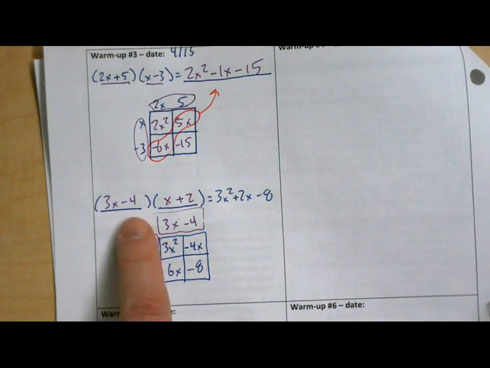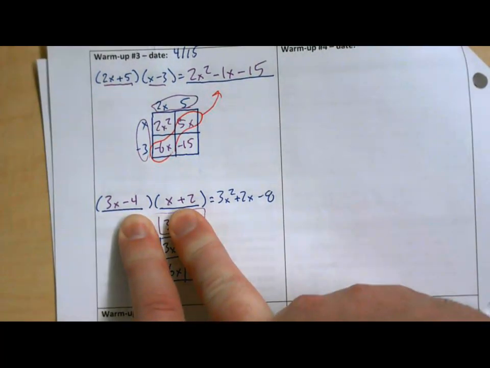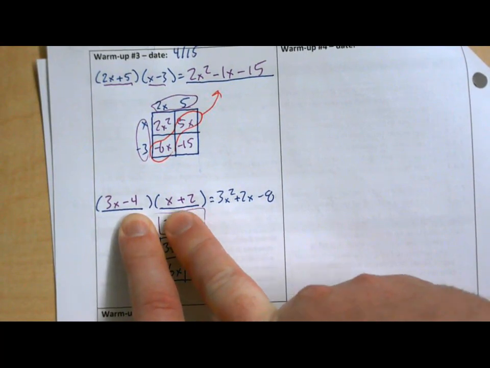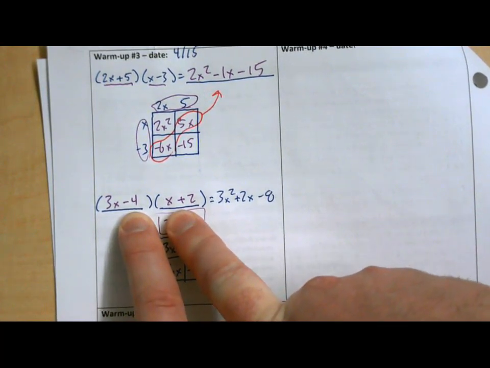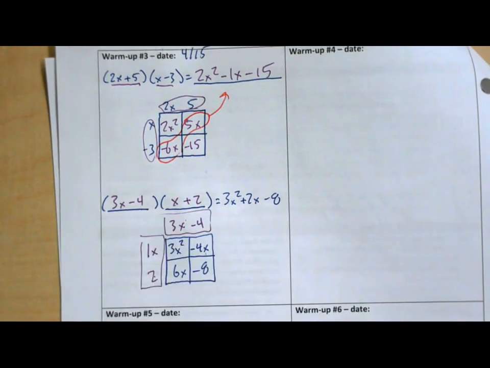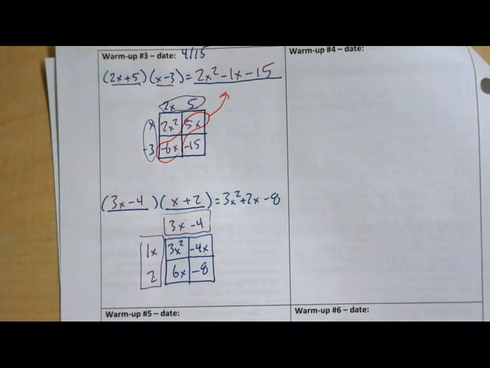How many people are able to get those two factors, just out of curiosity? This is our first one we've done like this. So this is a skill you're going to learn towards the end of the year called factoring polynomials. And it's something that you'll use a bunch in geometry and algebra too.